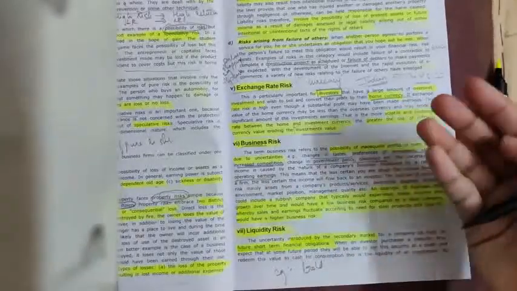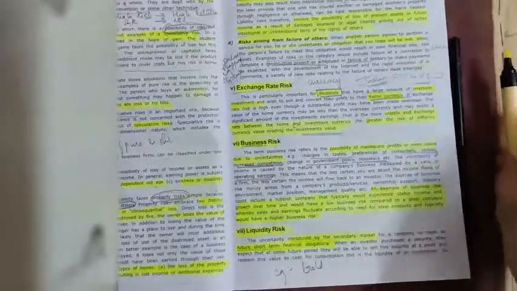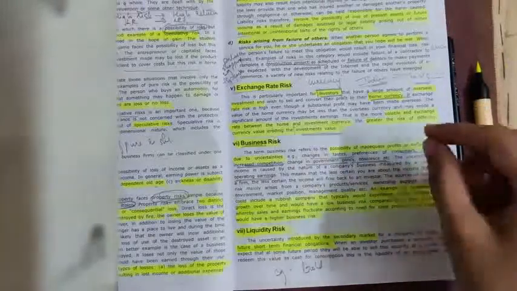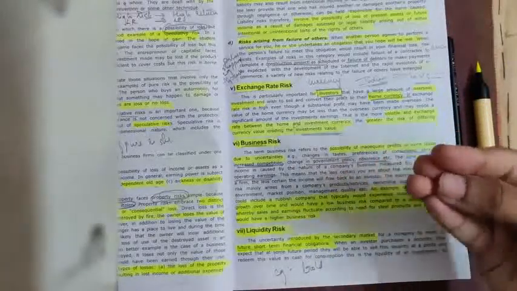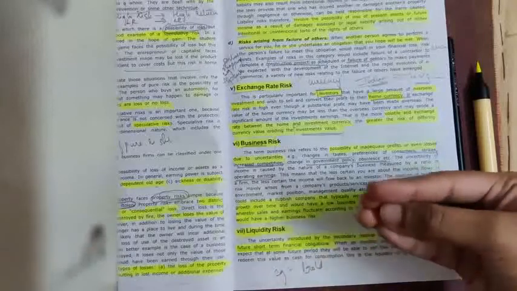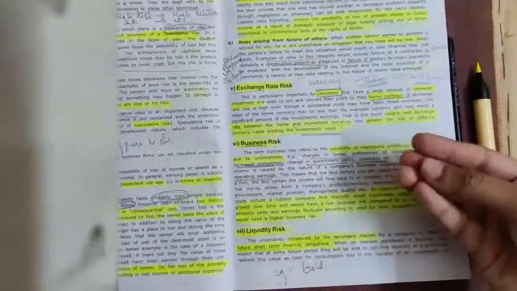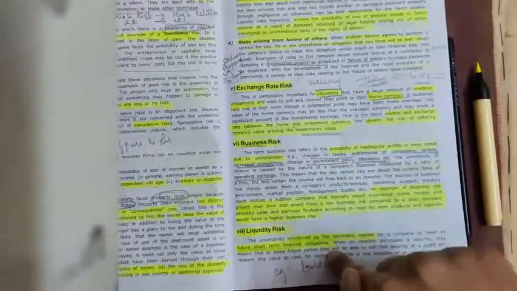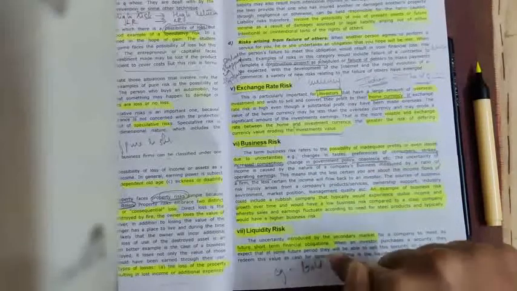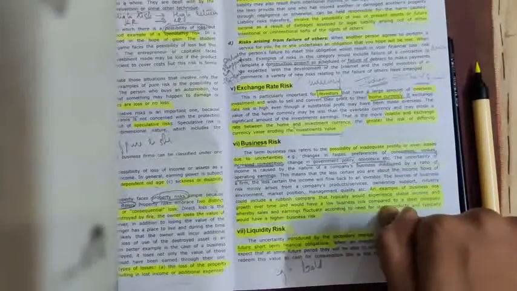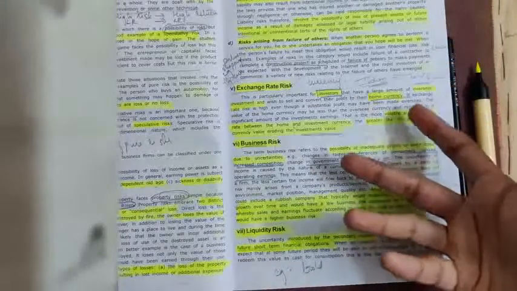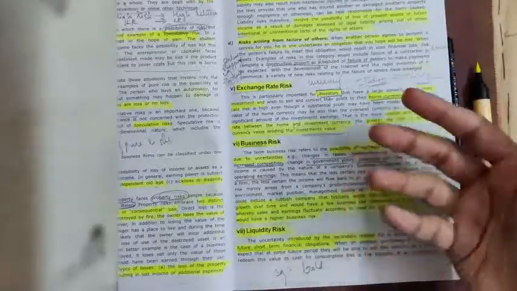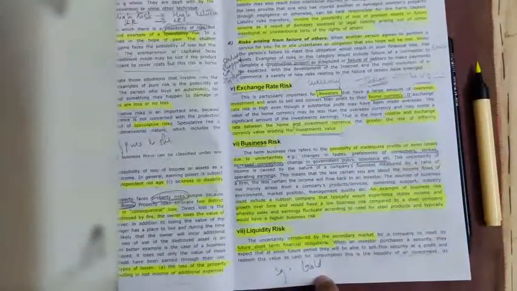For you to understand, as investors we go and purchase gold, right? Now why are we purchasing gold? As a means of security, and gold is very liquid in nature. Why are we purchasing gold as a means of security? Because someday, suppose we are having a business loss, or any personal issues, we can easily go and sell that gold.